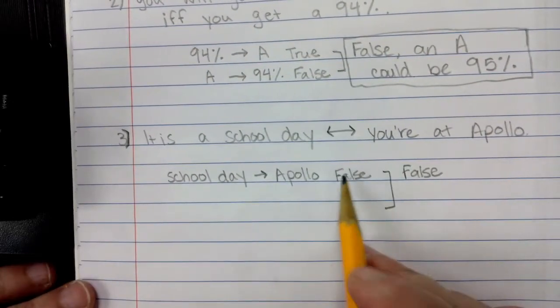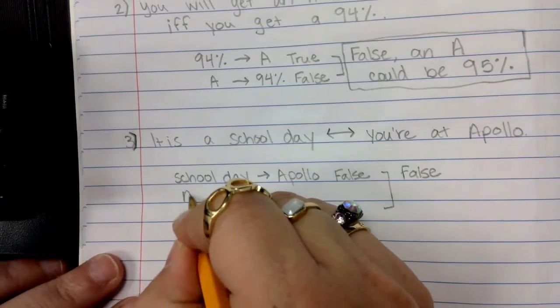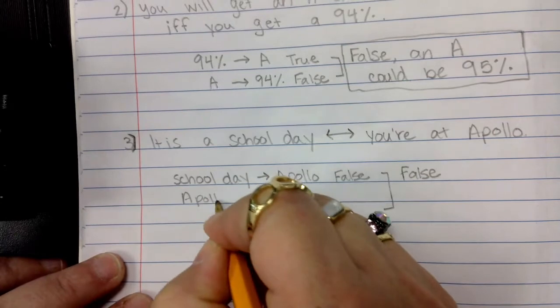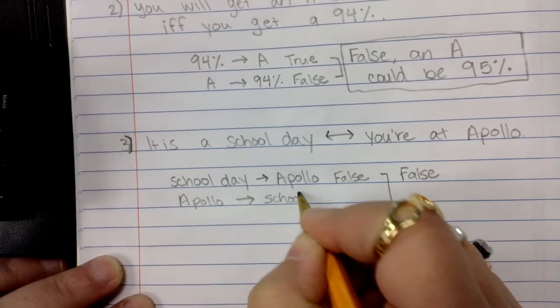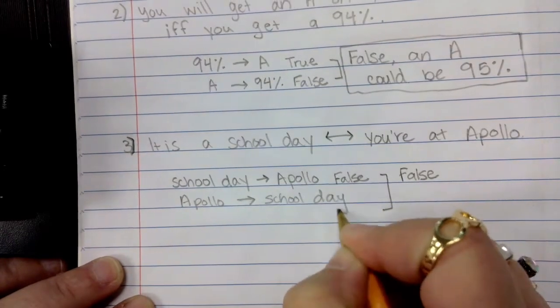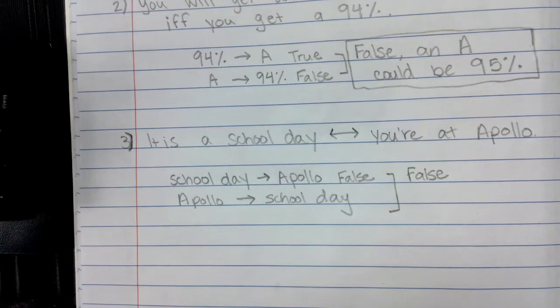Has anyone come to Apollo on a day that's not school day? Yeah. What did you come to Apollo for? Sports. What'd you say? Orientation. We were here. Okay. Math League happens on Saturdays. Math League, you should join Math League. It happens on Saturdays. Sometimes there are competitions. Or sometimes you get to skip school for a Math League competition. Who doesn't want to skip school to take a math test? Exactly. So, false.